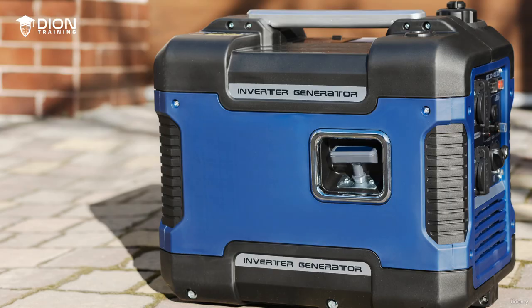Battery inverter generators are the third type of generator we have, and they usually rely on large lead-acid batteries, nickel-cadmium batteries, or lithium-ion batteries. These battery inverter generators tend to be quieter and require less maintenance than either the portable gas engine generator or a permanently installed diesel, propane, or natural gas generator.